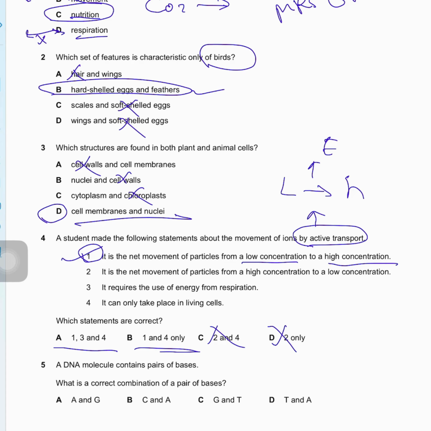Statement 2 says it is the net movement of particles from a high concentration to a low concentration. So 2 we said is wrong. Let's look at 4. It can only take place in living cells. Yes. It requires the use of energy from respiration. Yes. So the answer is A.